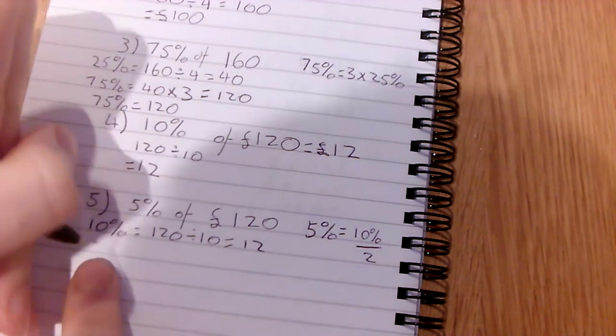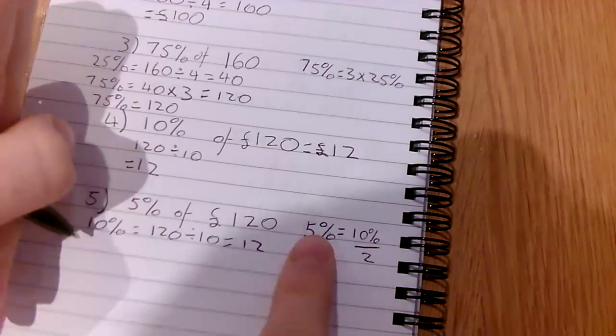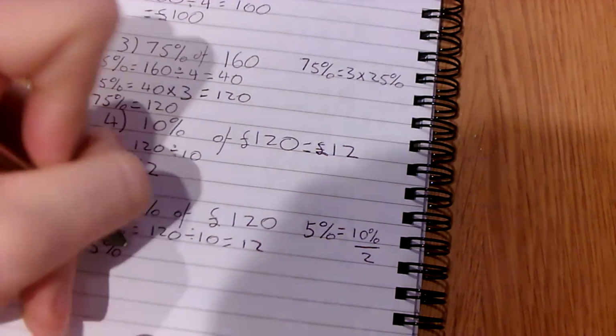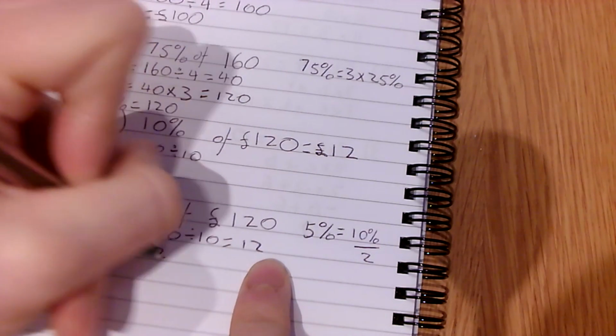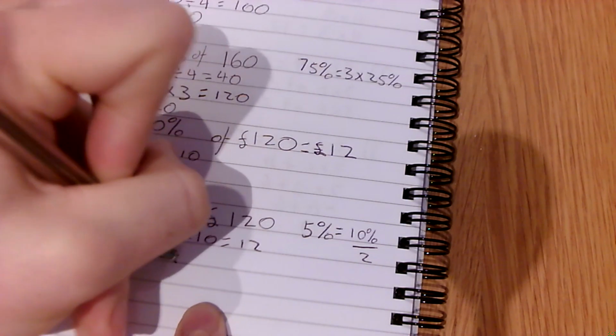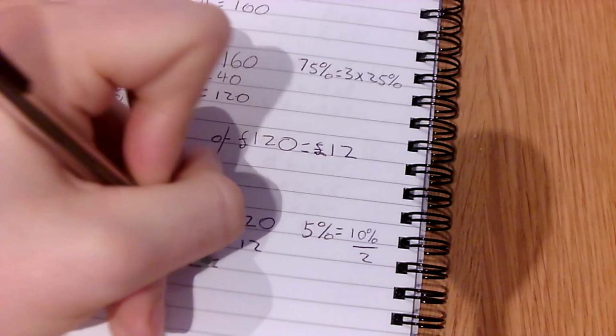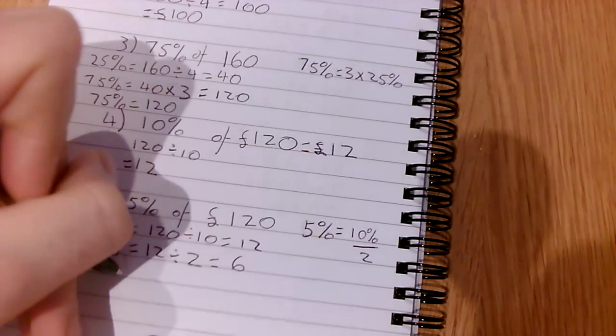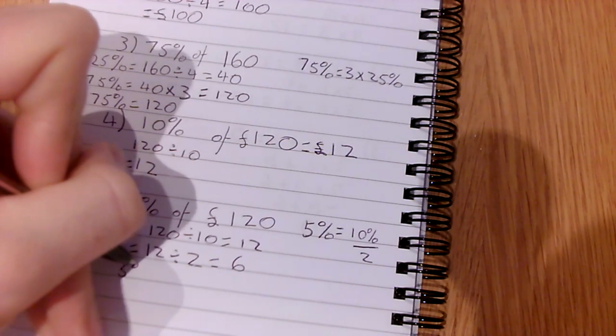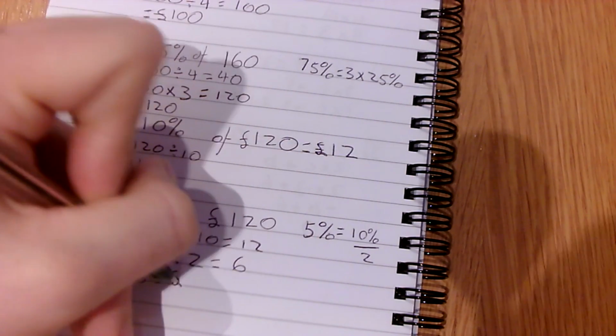Then to work out 5%, I take that answer, 12, and then half it, or divide by 2, which is 6. So 5% equals £6.